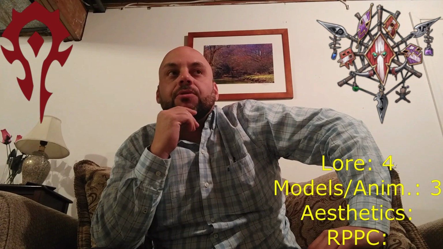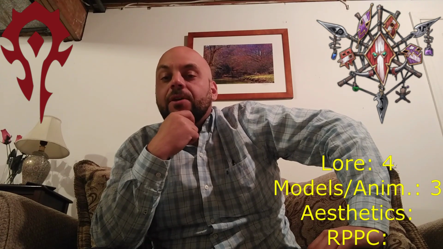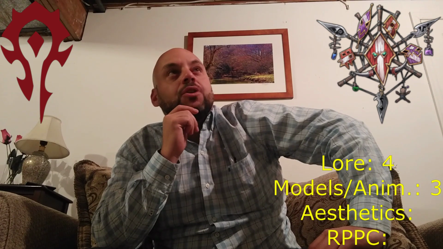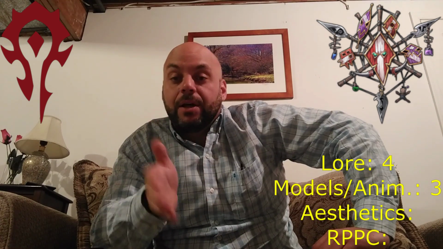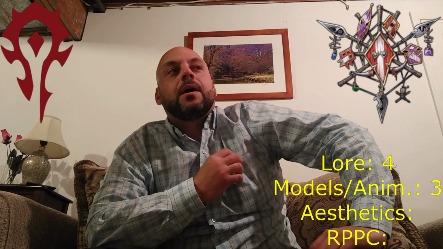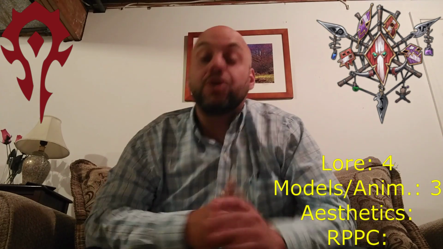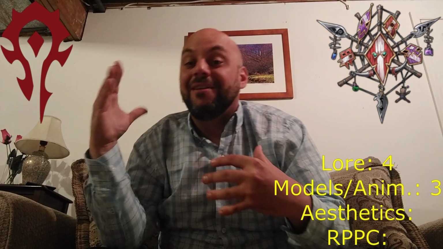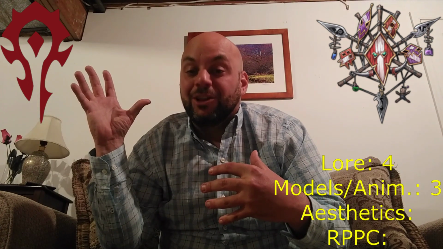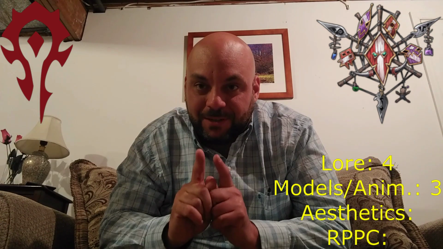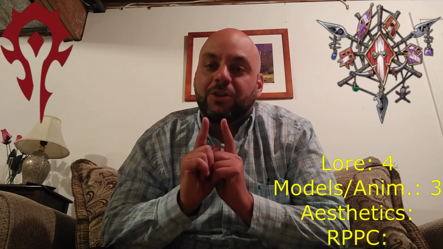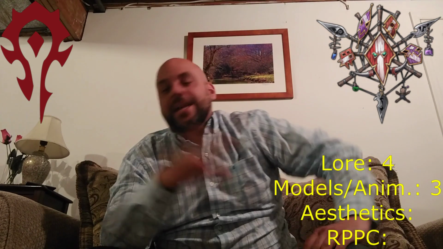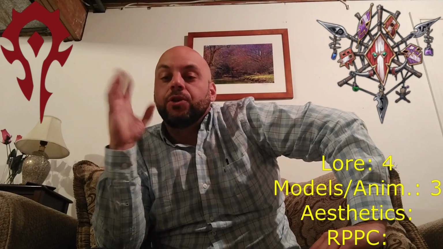Character models and aesthetics, I gave them a 3. They're not my favorite. They're my least favorite character model for the Horde. They have this hunched over, lanky appearance, which I know some people love. I'm not a huge fan of it. All the character models, I'm going to say this right now, are better to me than the Legion character models, except I think the Dwarves got a nice makeover, because they were really ugly. Anyway, that's just my personal opinion. But the Trolls, I gave them a 3.